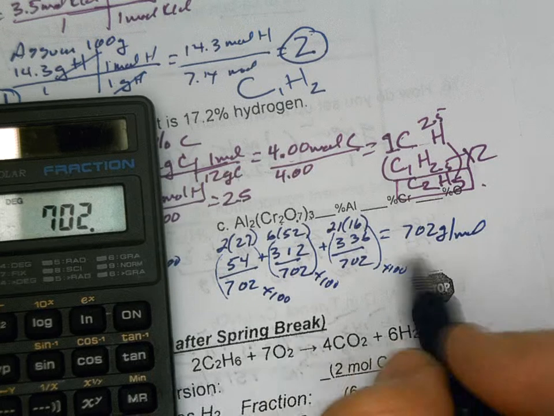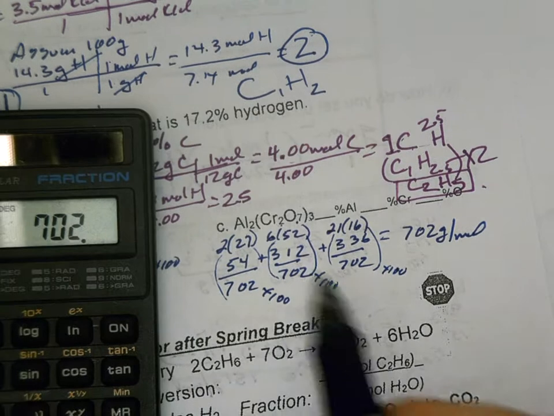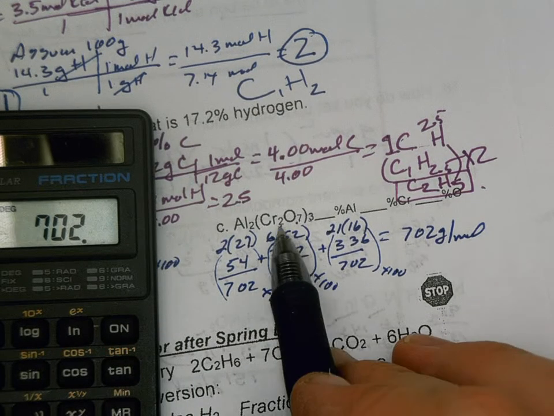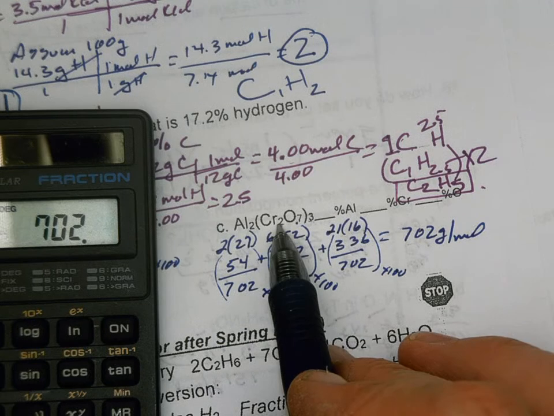So there we go. Glad I caught this. When I did my practice one, I said there were 5 chromiums. Duh, dummy me. 2 times 3 is 6 chromiums.